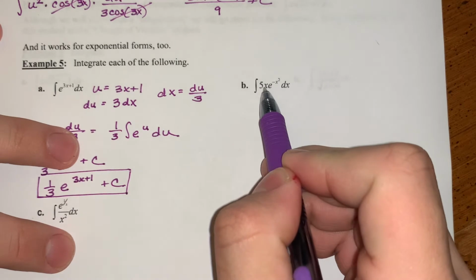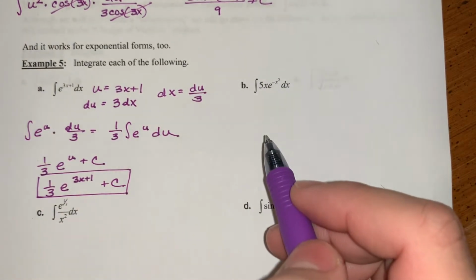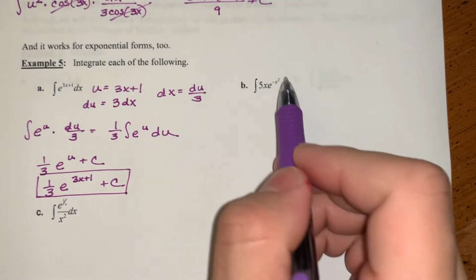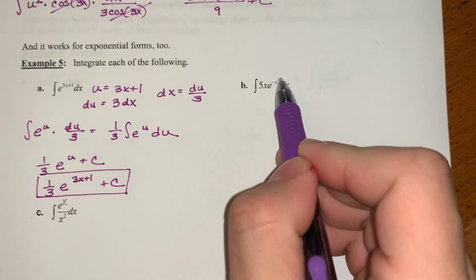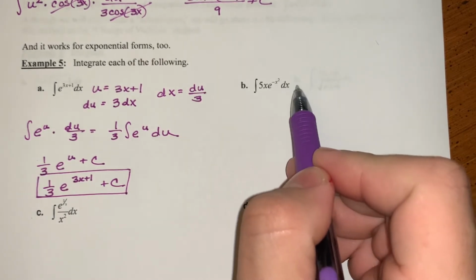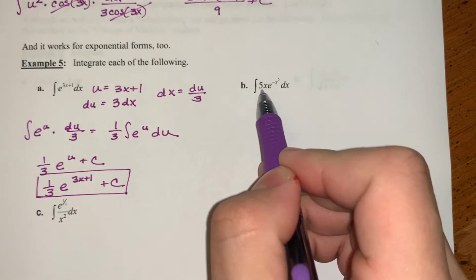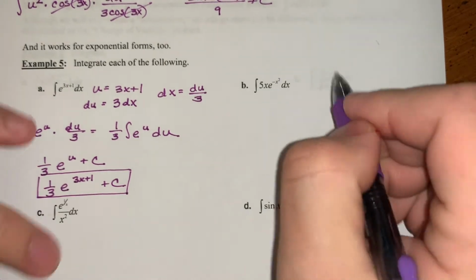I have 5x e to the negative x squared. And again, like I was saying from before, a lot of times your u is going to be the exponent. The other good indicator is that if you quickly do the derivative in your head, the derivative of negative x squared gives me negative 2x, which is pretty much the same power as the other part of the function, except the difference would be negative 2 versus 5. So that's what we'll do.